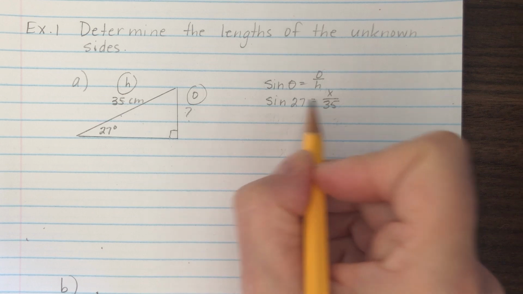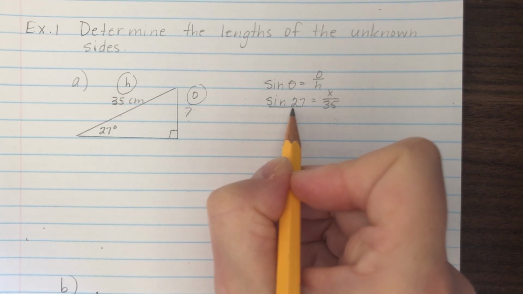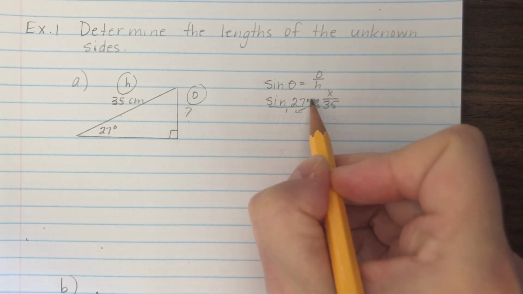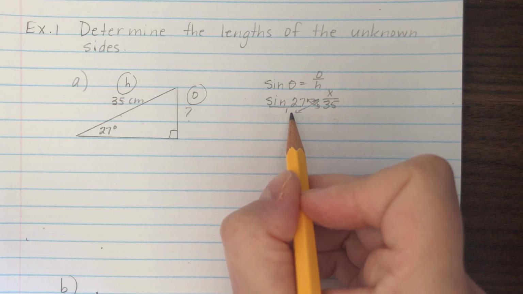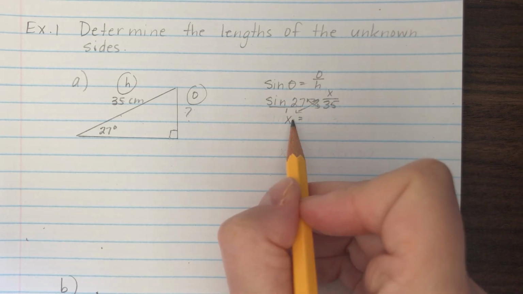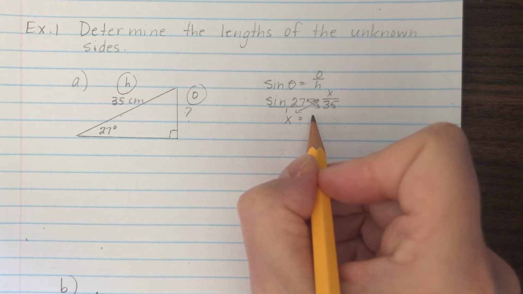Now, when you cross multiply, you should have a ratio or fraction on either side. So we can write sine 27 as sine 27 over 1 and then cross multiply like this. So that we get x on one side, because 1 times x is x, and on the other side of the equal sign, we'll get 35 times sine of 27.